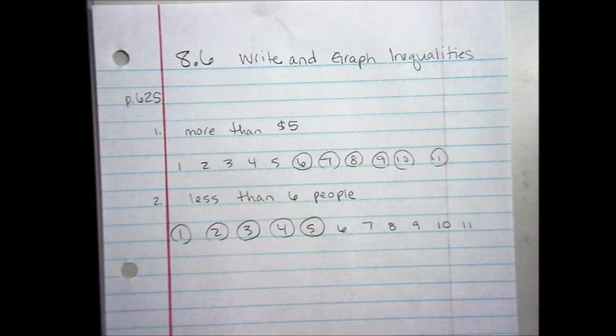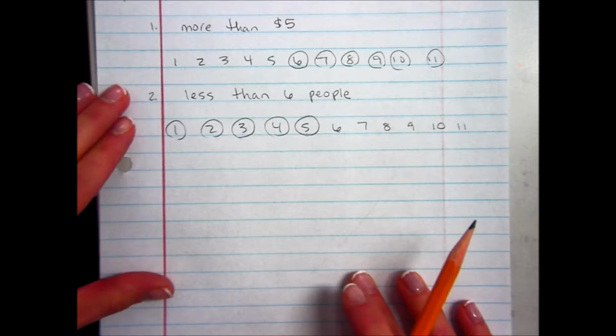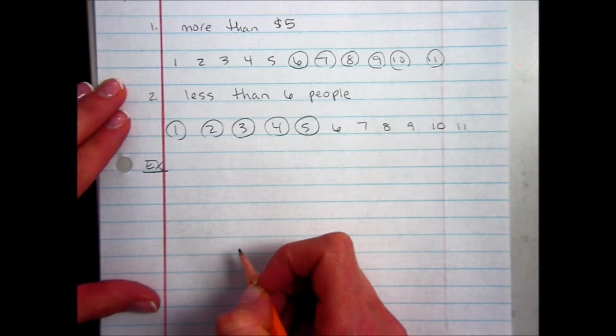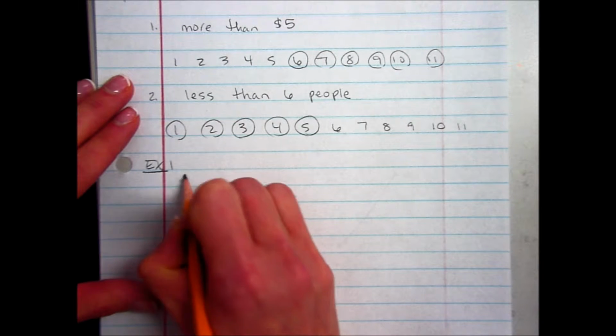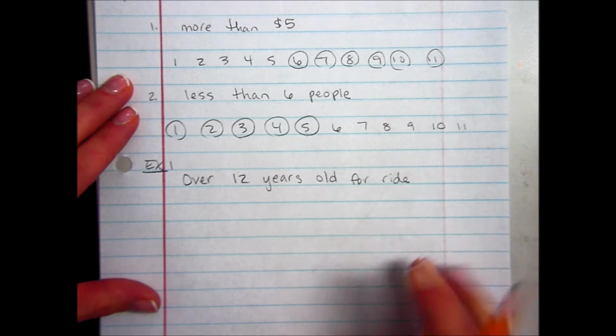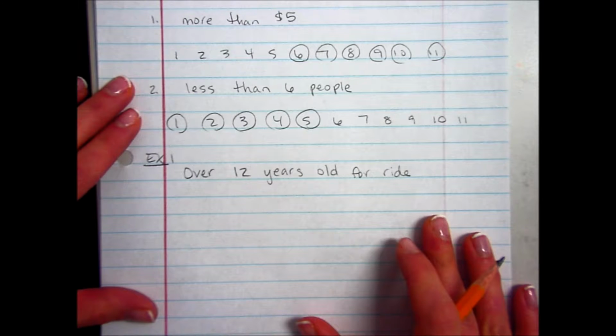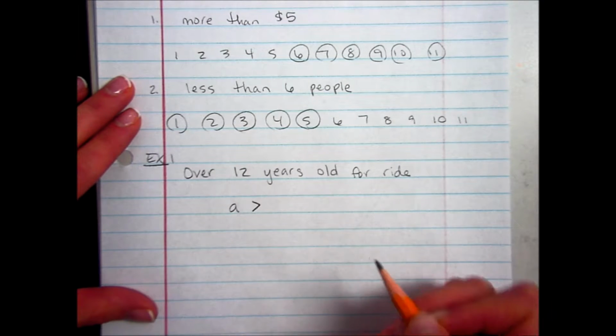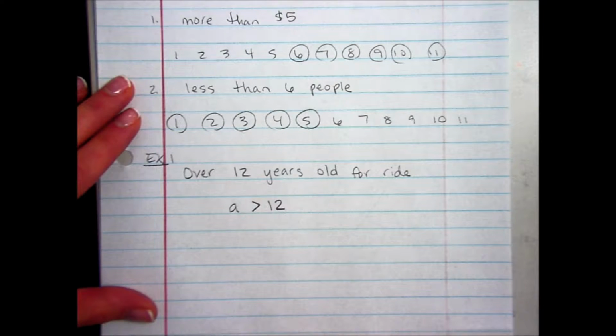Let's look at page 626. The first thing that we're learning to do is writing the inequality for the sentence. And so now we're going to start using our symbols in combination with the words in order to write the inequality. So example 1 says, you must be over 12 years old to get into the ride. So basically our age will need to be greater than 12. Hannah? 13. Okay, so 13 would be an acceptable age to get onto this ride. Very good.